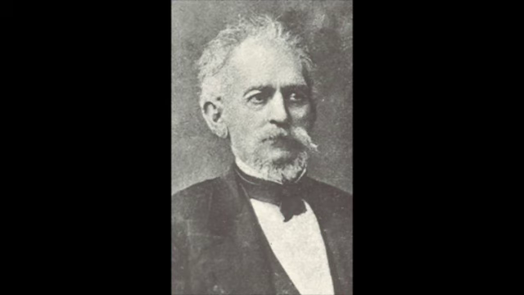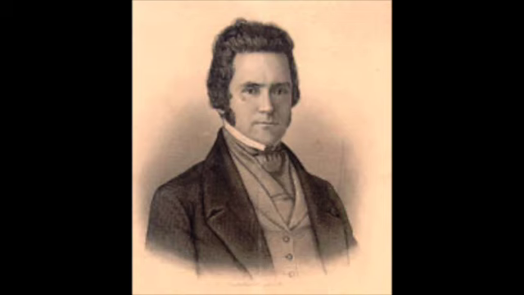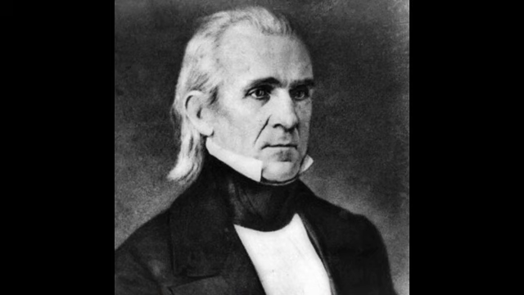Now, I said back on track. It was barely back on track. The joint resolution from the House did indeed pass the Senate by one vote. After days of debate, the Senate took a vote, and it was 26 to 26. But one man was persuaded to change his vote, and that was Senator Henry Johnson from Louisiana. So thanks, Louisiana. We owe you one.